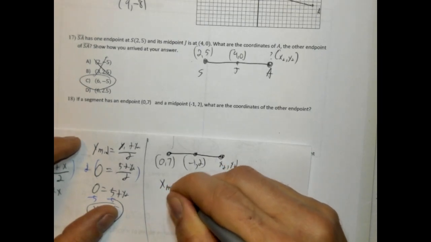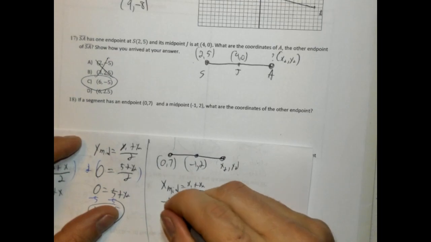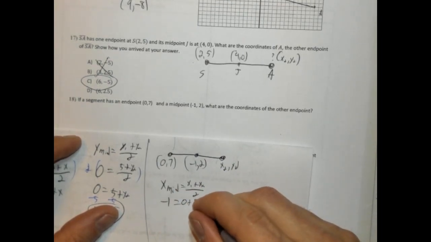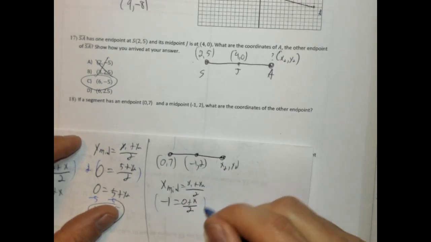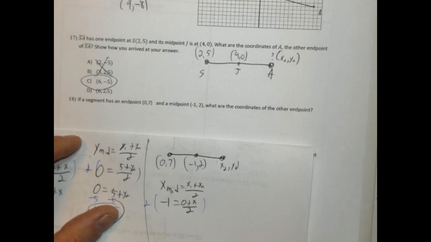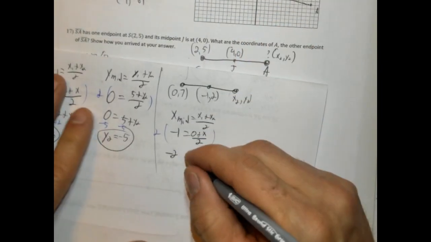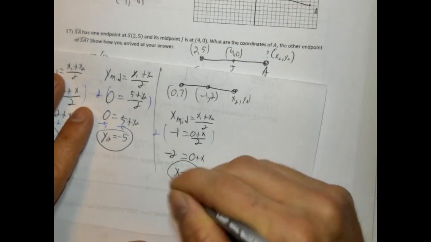So x sub mid equals x sub 1 plus x sub 2 over 2, where x sub mid is negative 1, and x1 is 0. We don't know what the x sub 2 is. We're going to multiply both sides by 2. So we have negative 2 equals 0 plus x, so x equals negative 2.